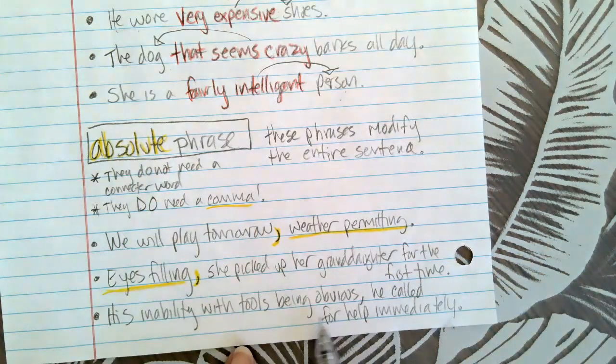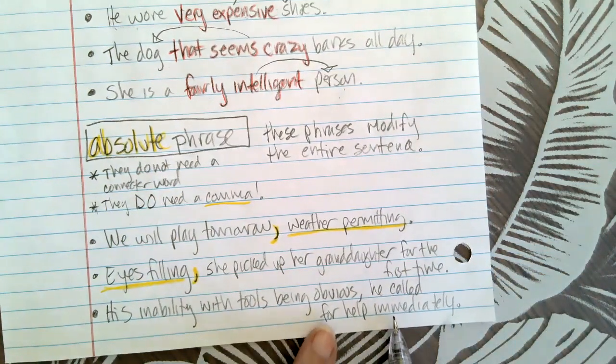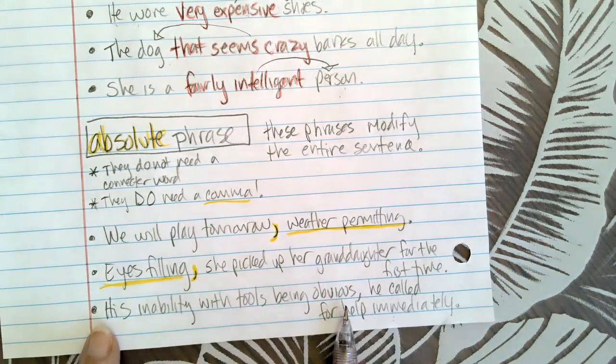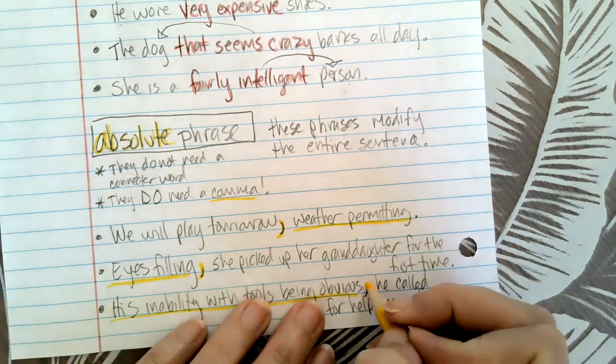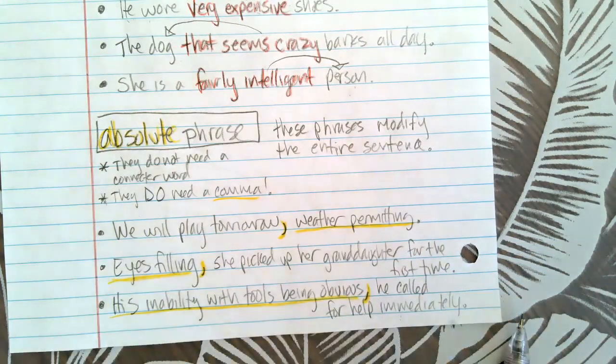All right, he called for help immediately is our actual independent clause here. It's our sentence. But his inability with tools being obvious is our absolute phrase that's modifying this. It's the reason he called for help immediately. Okay.